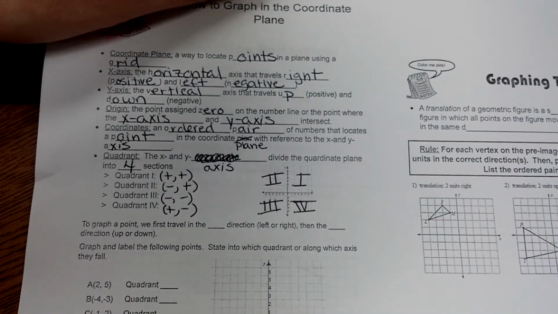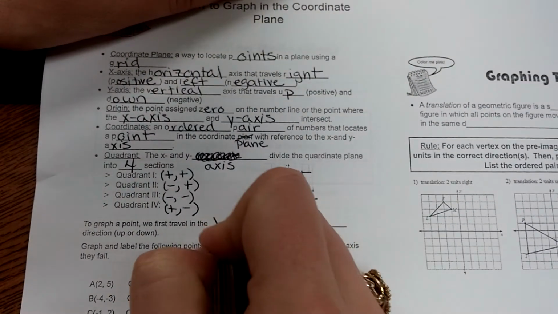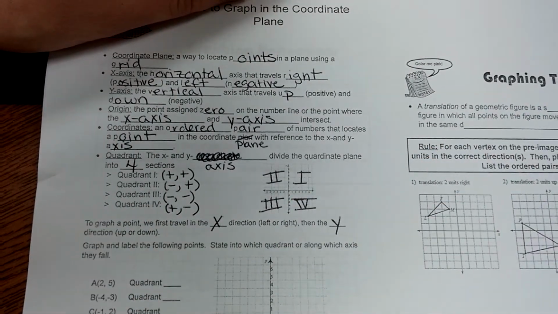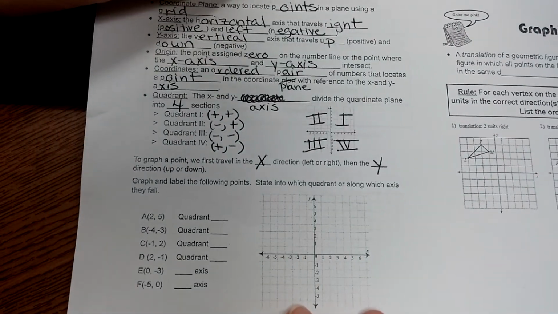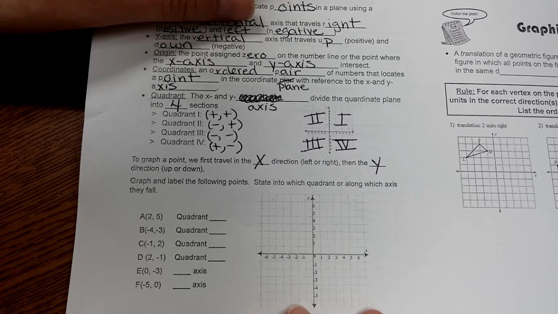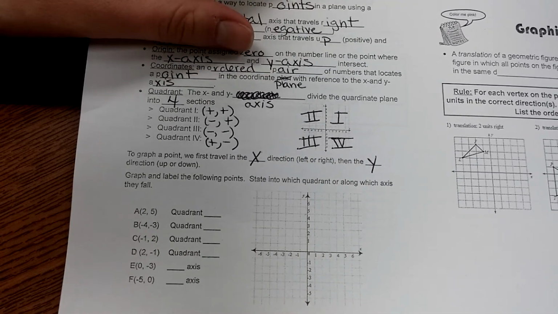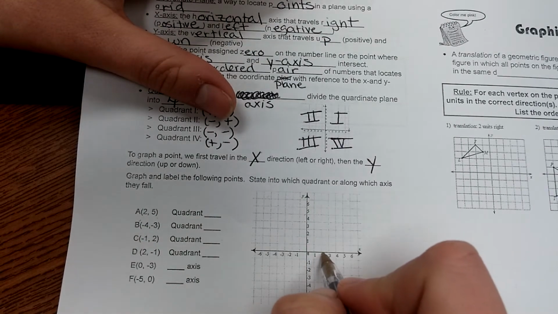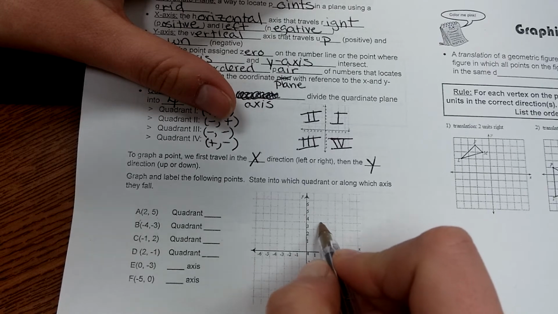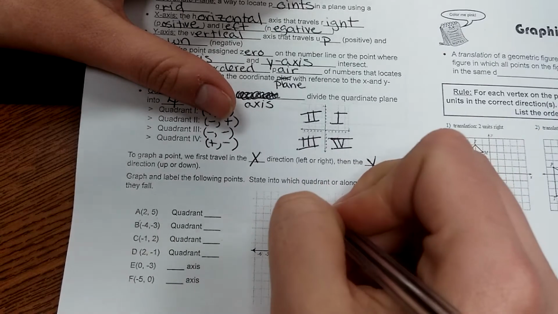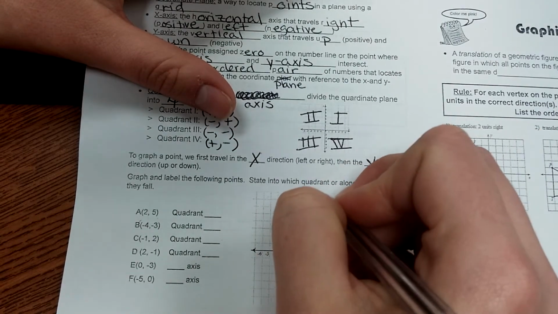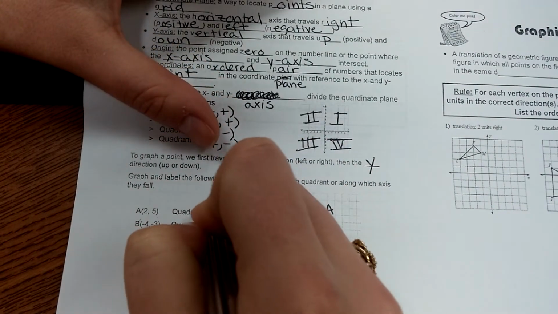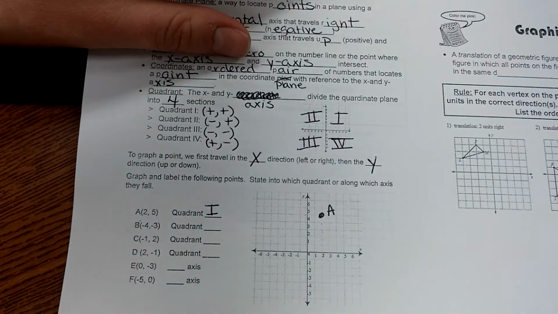All right, to graph a point, we first travel in the x direction, left or right, and then the y direction, up or down. So we're going to plot a couple of points here. We're going to graph and label the following points, and we're going to state which quadrant or along which axis they fall. So the first point is (2, 5). So we're going over to 2 and up to 1, 2, 3, 4, 5. And that's going to be point A. So we're going to label that point. And this is in quadrant number 1. X and Y are both positive.